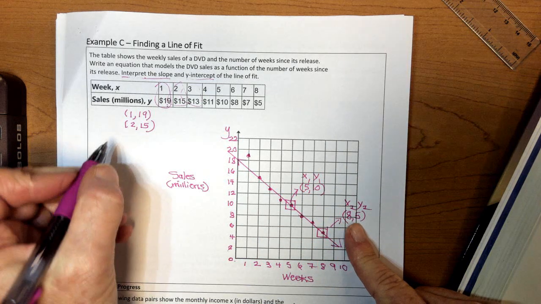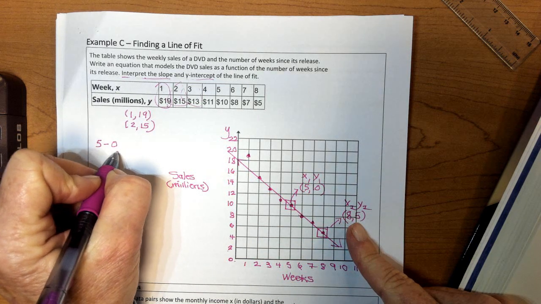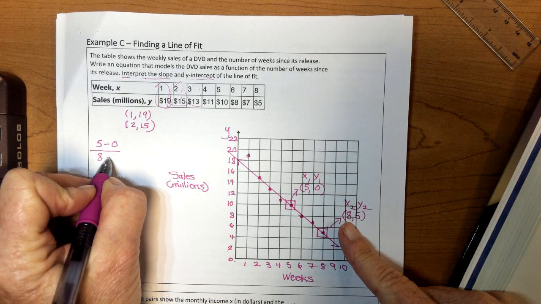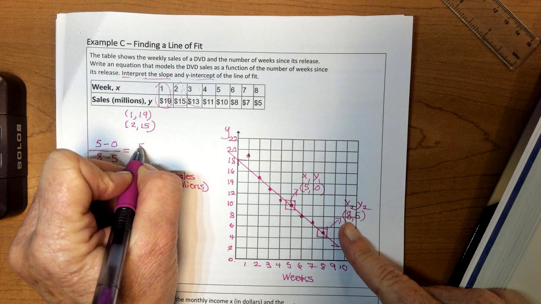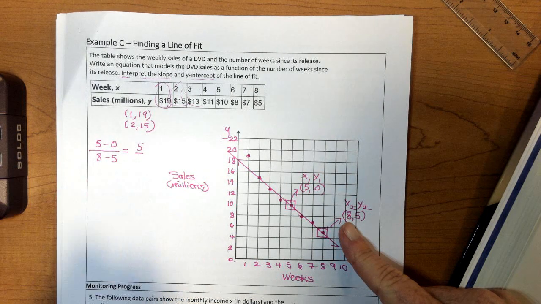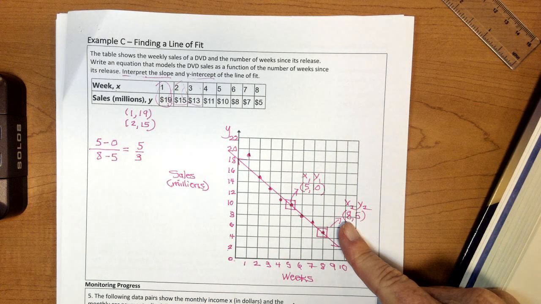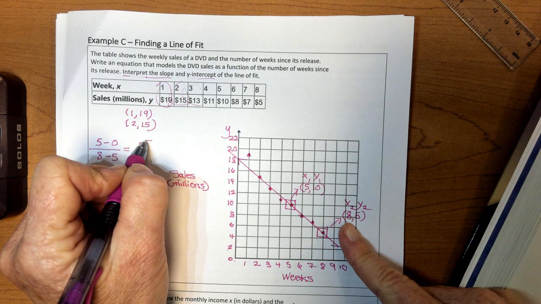So I'm going to go y2, which is 5, minus 0, over x2, 8 minus 5. And I know 5 minus 0 is 5, and 8 minus 5 is 3. Therefore, I have a slope of 5 over 3.